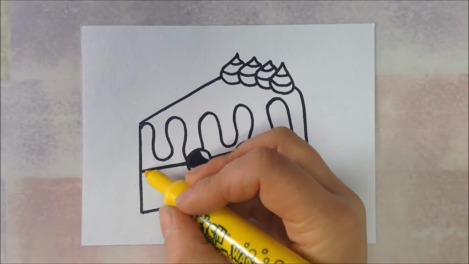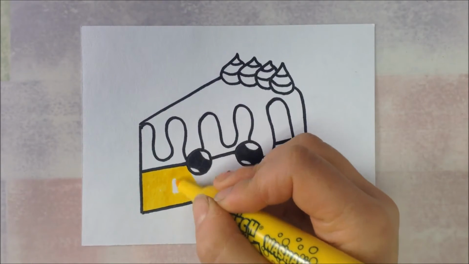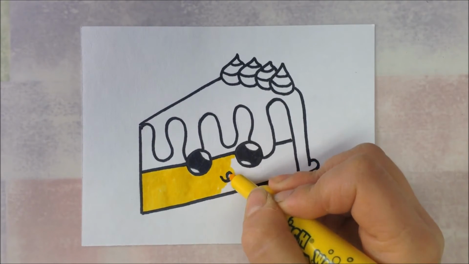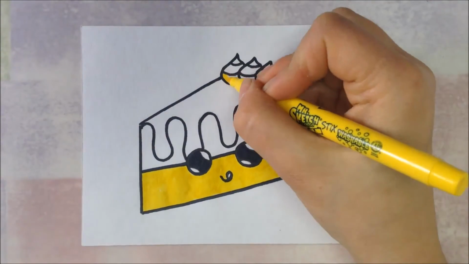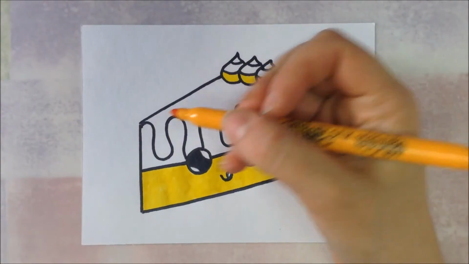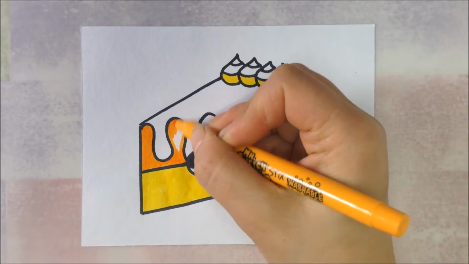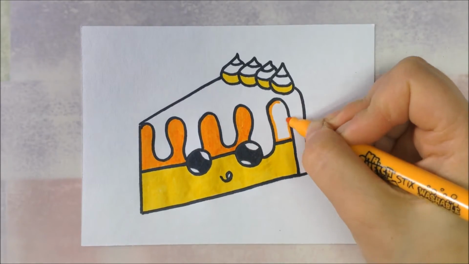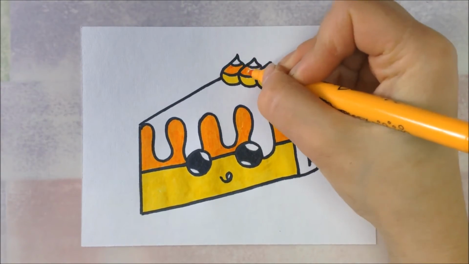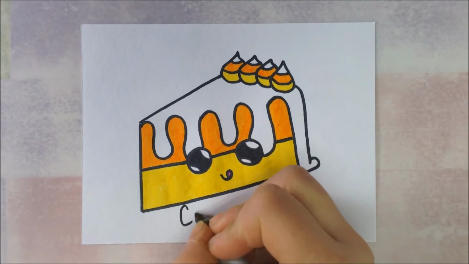And I'm going to start coloring with a yellow marker for the bottom of the candy corn. I'm also going to use that same yellow, but I have a smaller marker to do the bottom of the little candy corns on top. And then an orange marker for the next layer, and I'm going to leave the icing on top white, so it looks like that's the 3rd layer of the candy corn. And same on the little dollops of icing. And a little pink for the tongue. And the candy corn cake is finished.